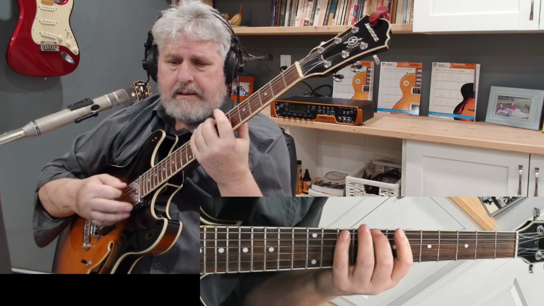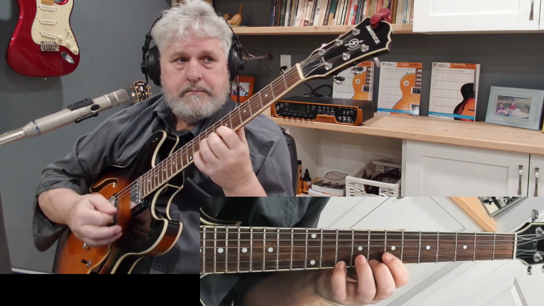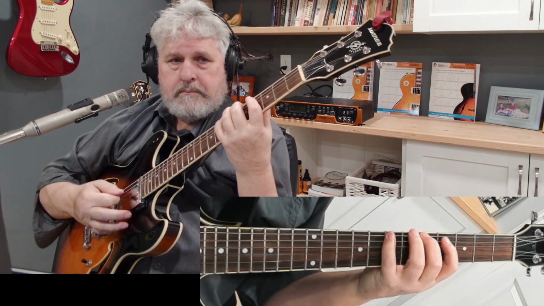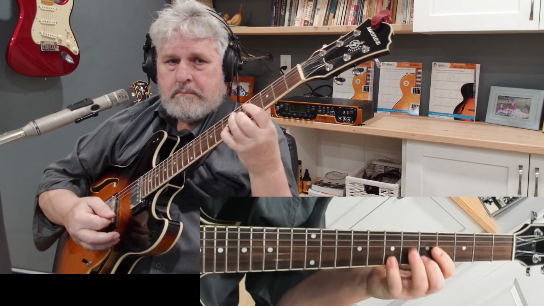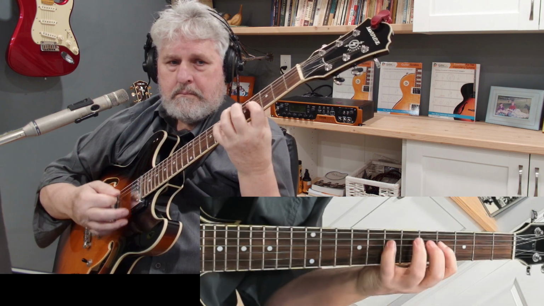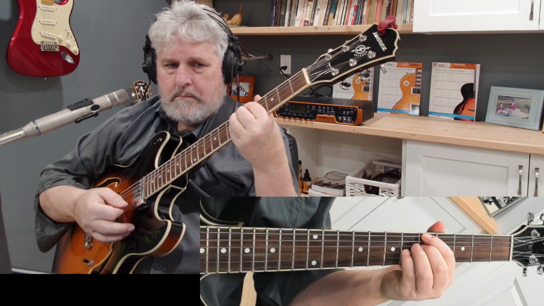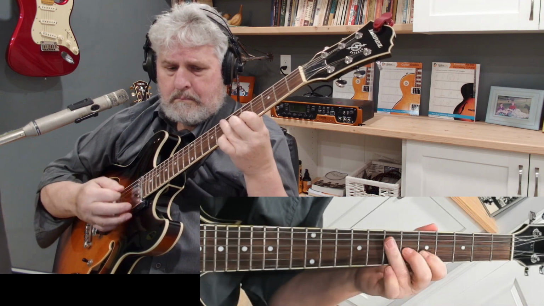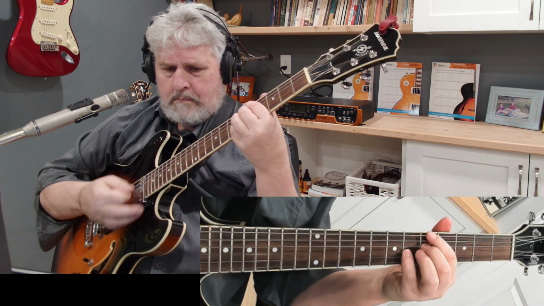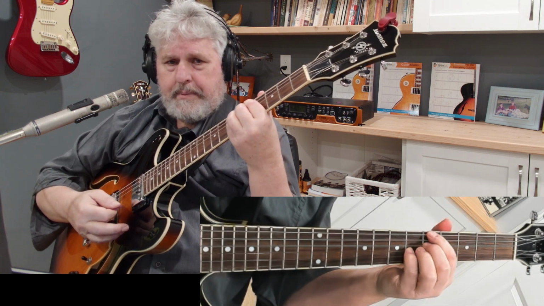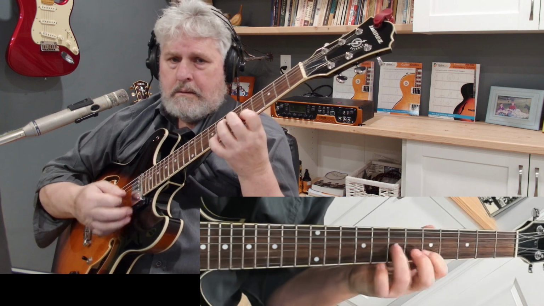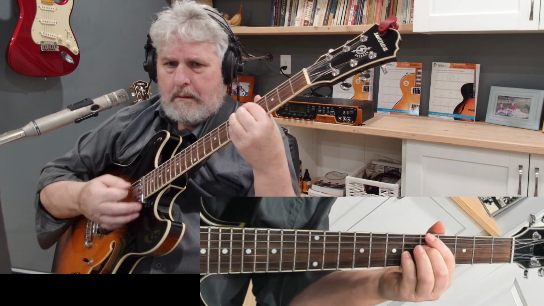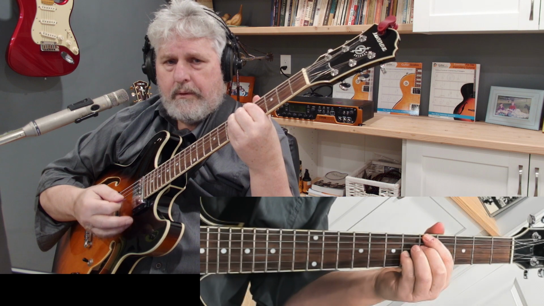Now we're going to take that scale form and we're going to move it down to A. And here's the pentatonic minor. Now we have the two together.